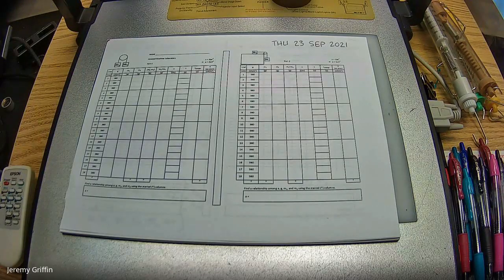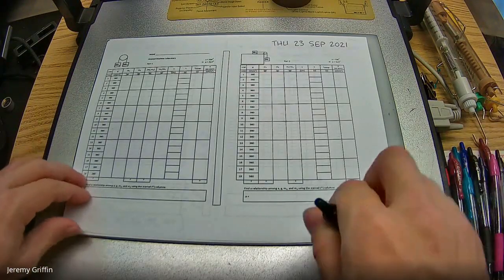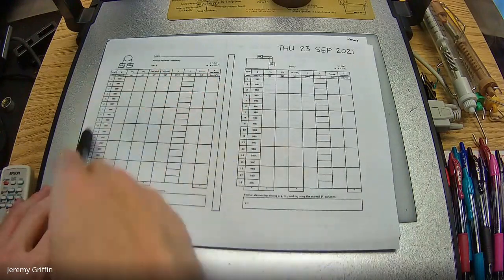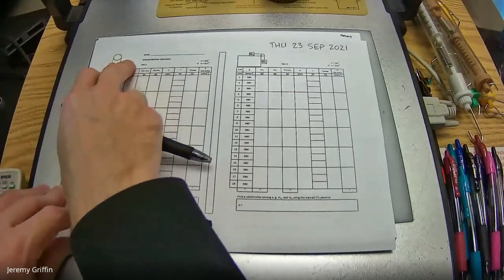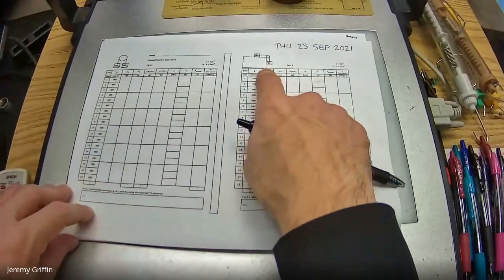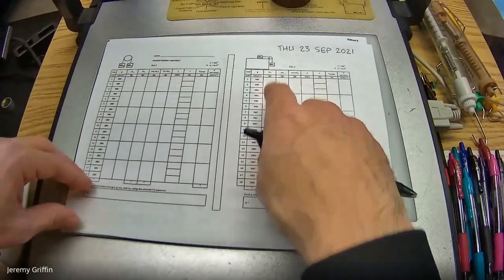Recording is rolling on Thursday, September 23rd. Yesterday, I had you guys in the lab doing half of this Atwood lab, the classic double elevator. Today, I'll have you guys doing this modified Atwood version.